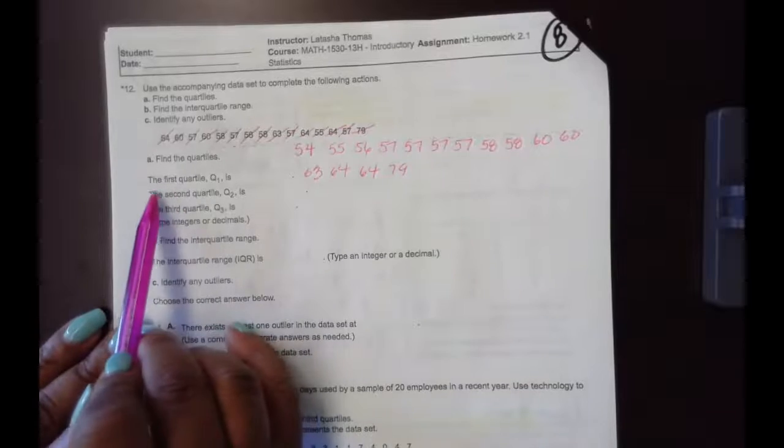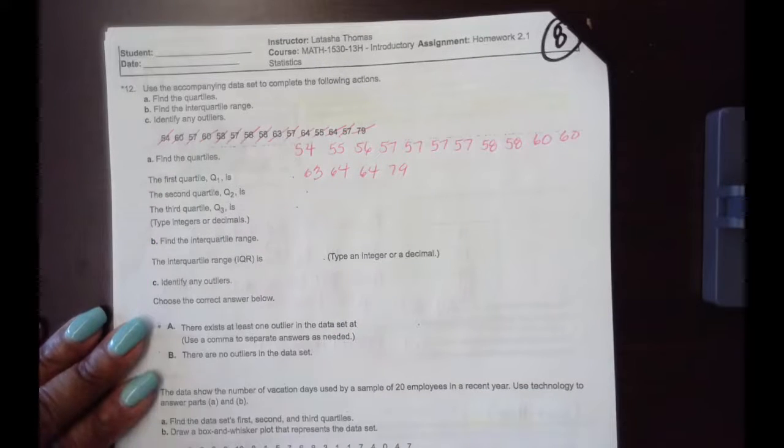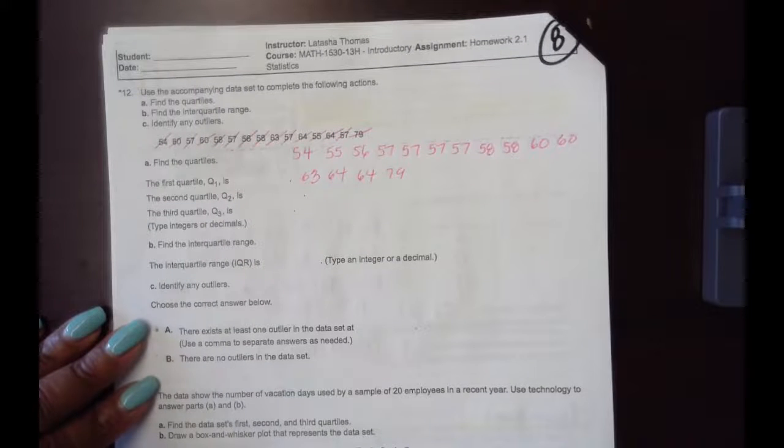So the easiest thing to do once you're finding quartiles is to find your median, because it's the one that you know from mean, mode, and median.